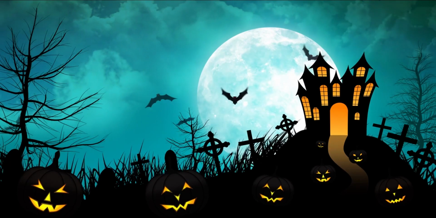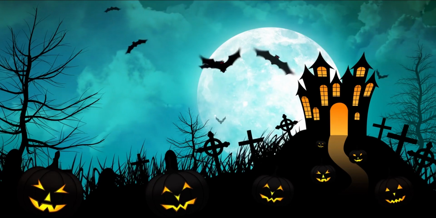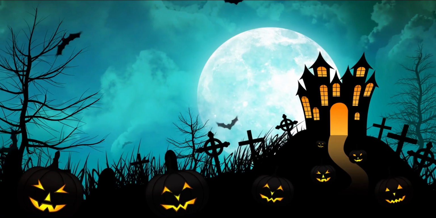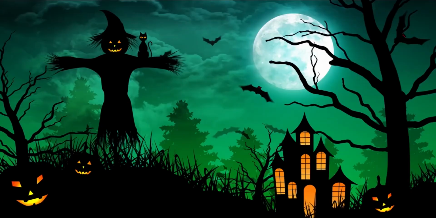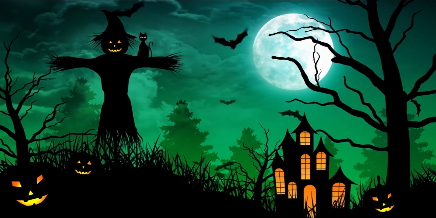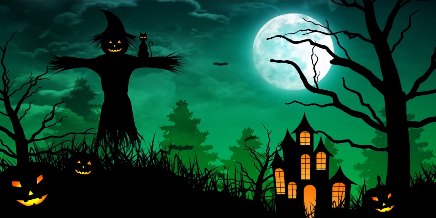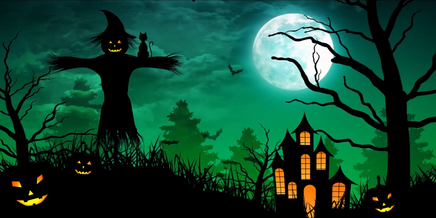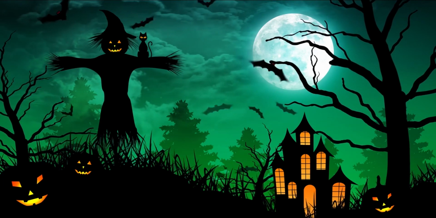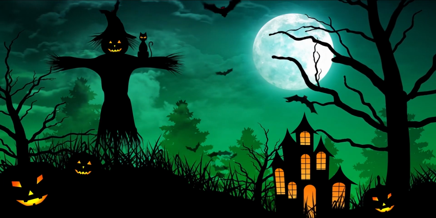Halloween story prompts. Here are some Halloween story prompts you might want to use for your stop animation film. The haunted house. Write a story about a group of friends who dare to enter a haunted house on Halloween night. What spooky surprises await them inside?